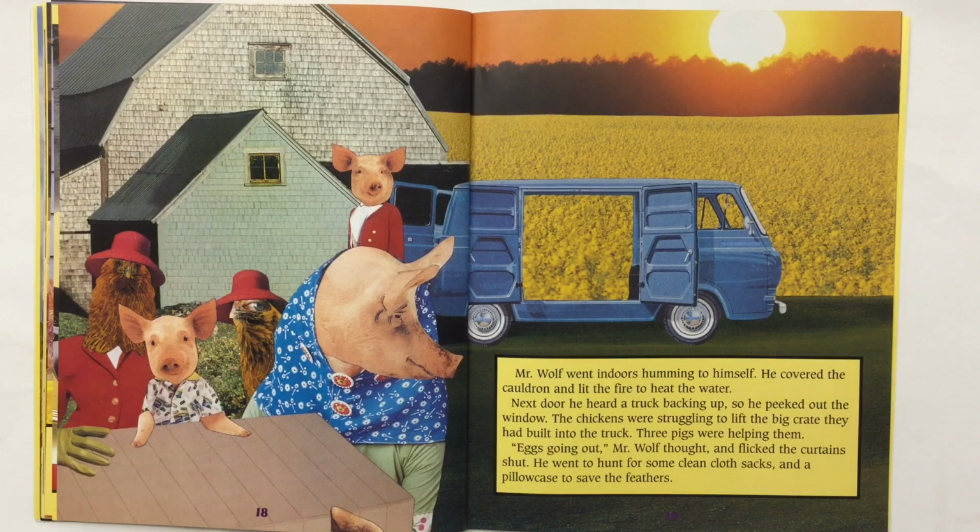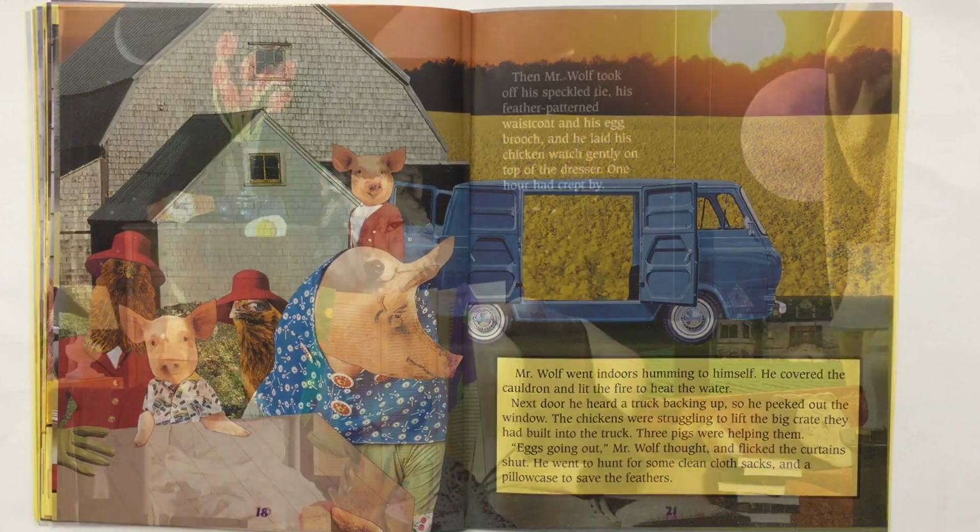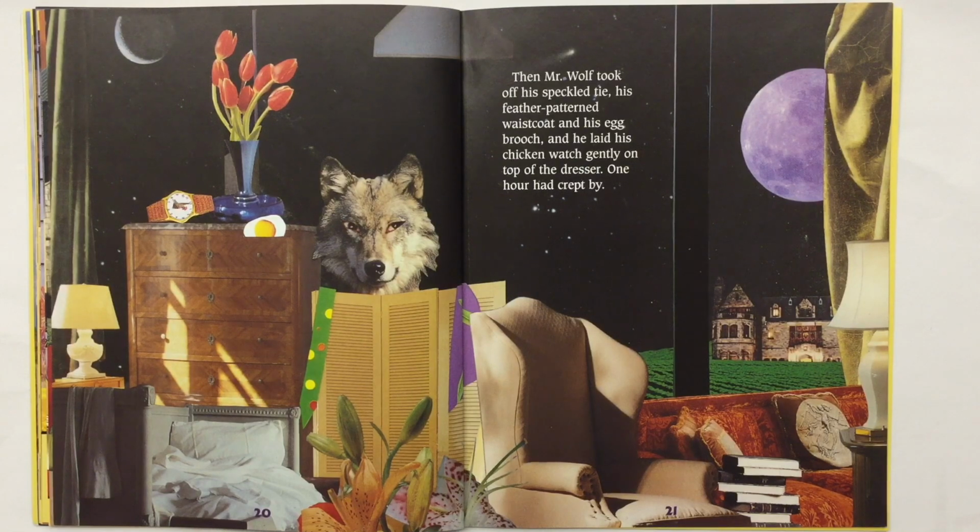He went to hunt for some clean cloth sacks and a pillowcase to save the feathers. Then Mr. Wolf took off his speckled tie, his feather-patterned waistcoat, and his egg brooch, and he laid his chicken watch gently on the top of the dresser. 1 hour had crept by.